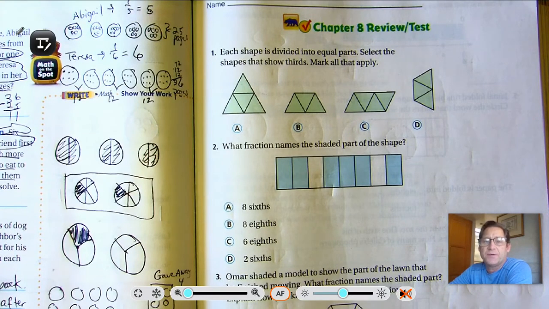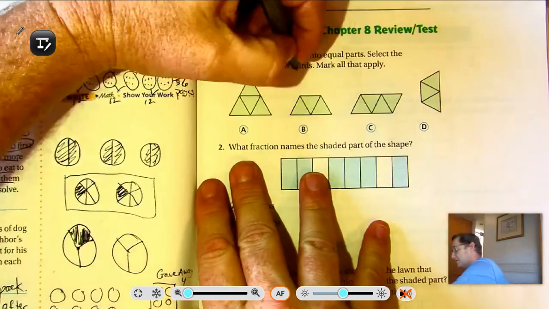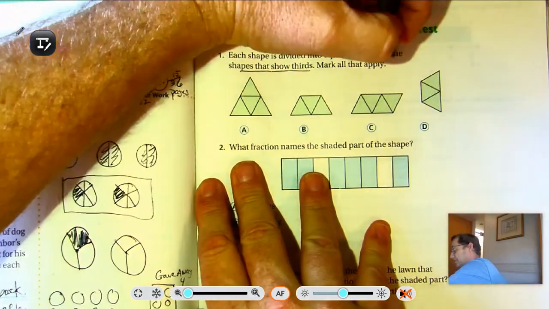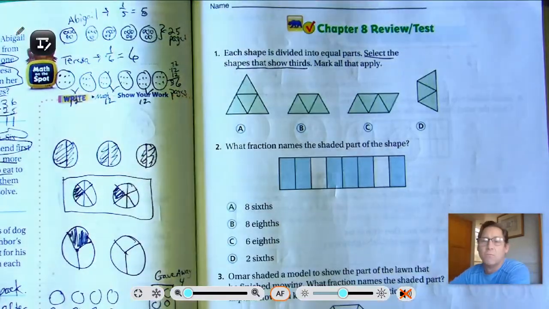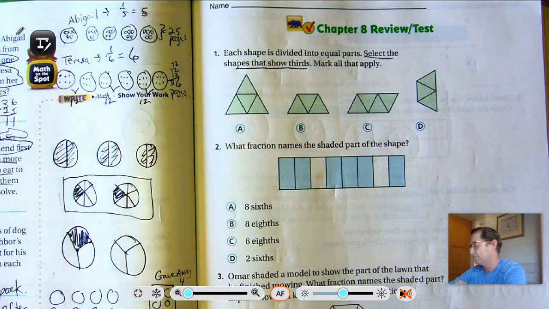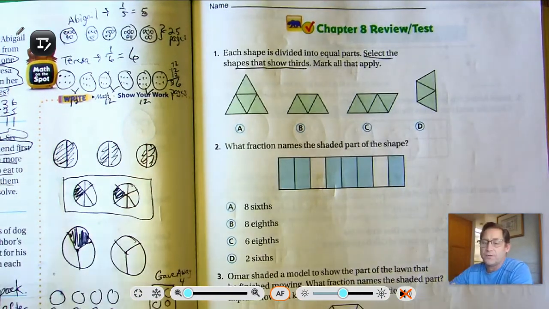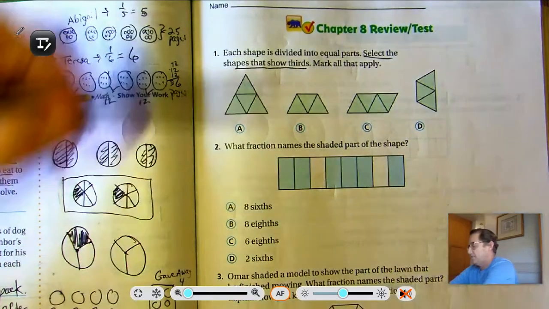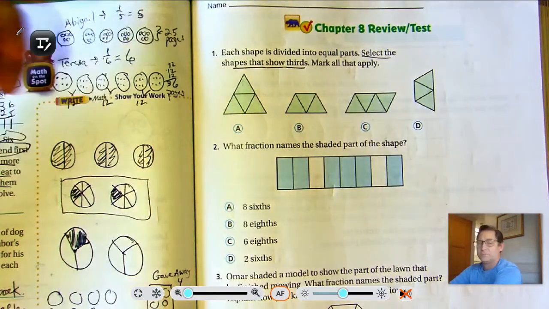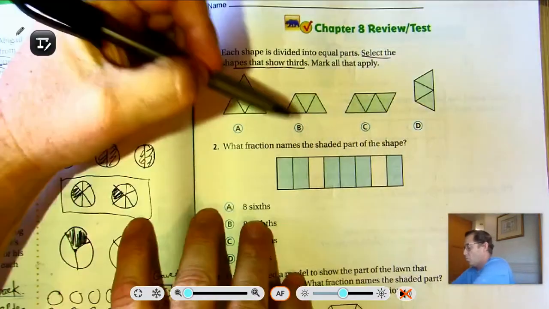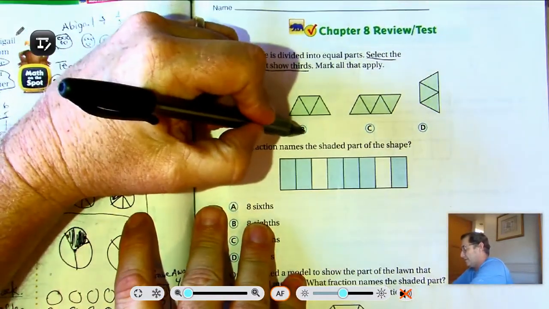Each shape is divided into equal parts. Select the shapes that show thirds. Mark all that apply. So remember, when we talk about thirds, that means there has to be 3 equal parts. 1, 2, 3, 4. So that's not thirds. 1, 2, 3. This one is.